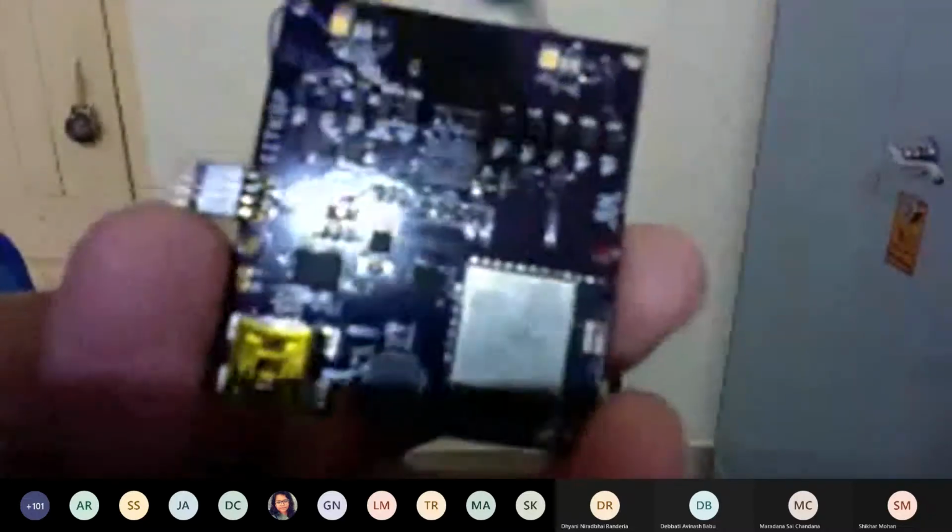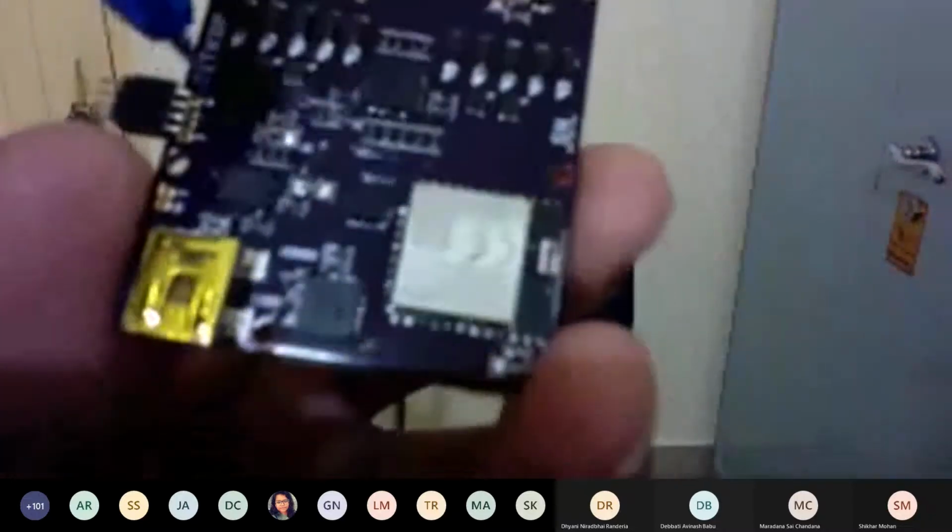So what is the purpose of this board? The purpose of this board is to assess the quality of water. So this microcontroller system has been developed and customized for water quality analysis. For that to happen, we actually placed several chips over here and the LEDs.